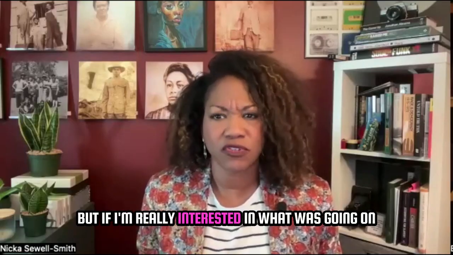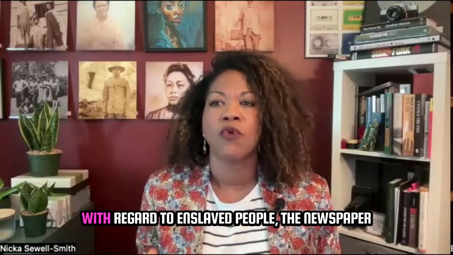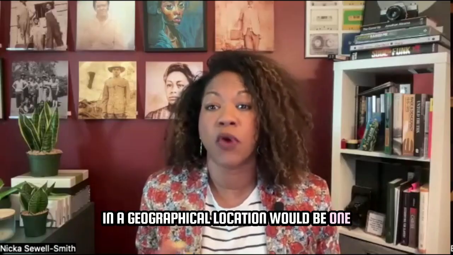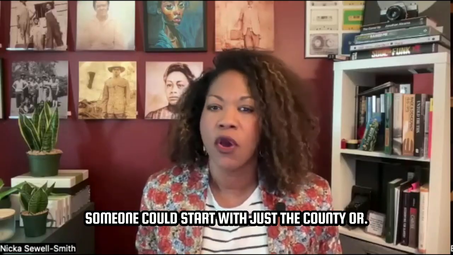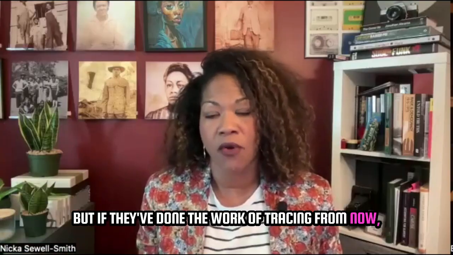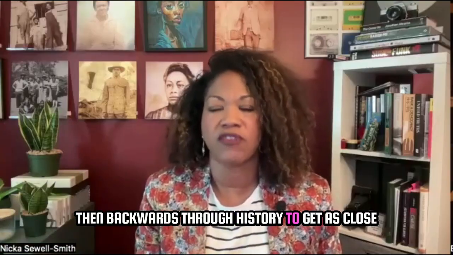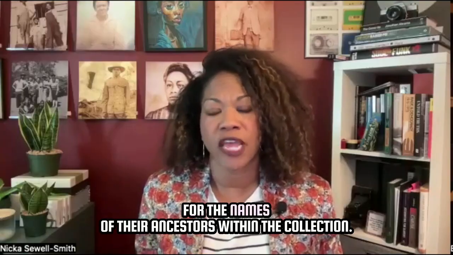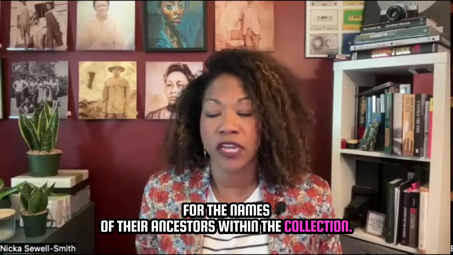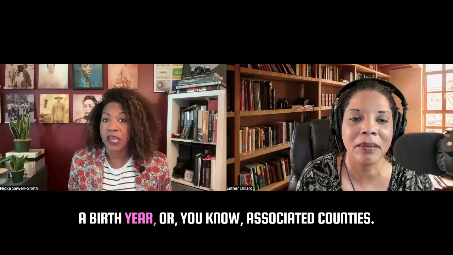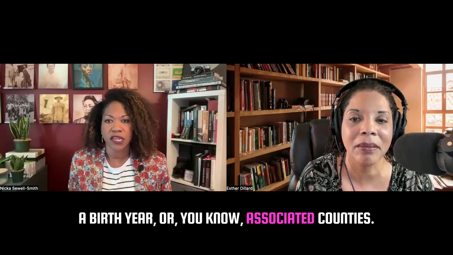But if I'm really interested in what was going on with regard to enslaved people, the newspaper in a geographical location would be one of the places that I could find that information. So someone could start with just the county or the parish that their family is from. But if they've done the work of tracing from now, backwards through history to get as close to 1865 as possible, they could actually search for the names of their ancestors within the collection, especially if they have things like a birth year, or associated counties.